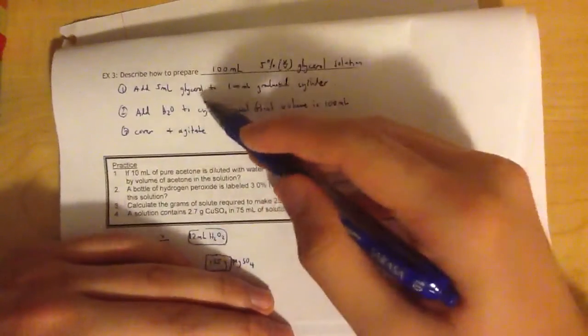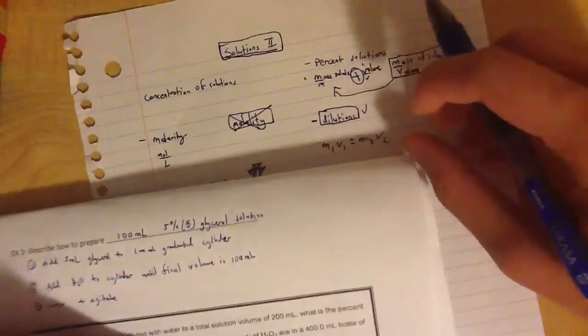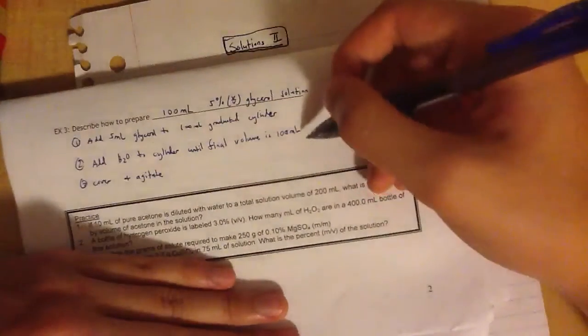Anyways, to prepare 100 milliliters of this, you will first add 5 milliliters of glycerol to the volumetric flask. Ignore that graduated cylinder, but add 5 milliliters to the volumetric flask. Then you will add water to the flask until the final volume is 100 milliliters. Then you cover the solution and agitate it, stir it, and make sure it's completely dissolved. That's basically how you prepare a percent solution.